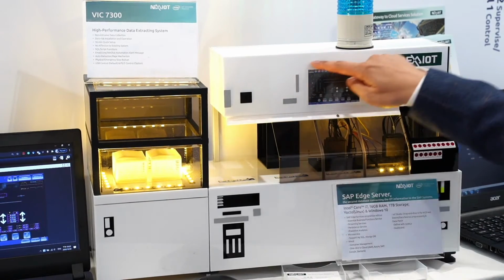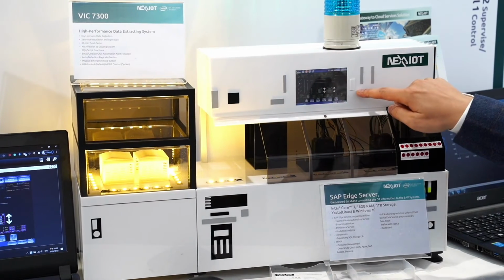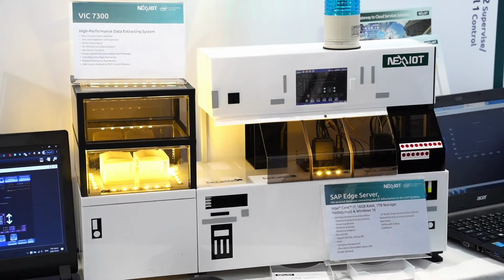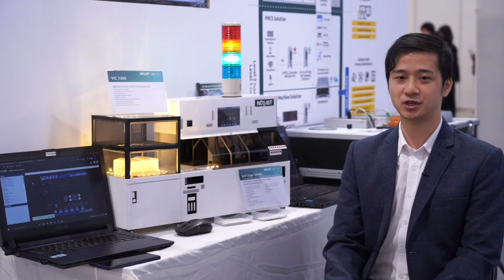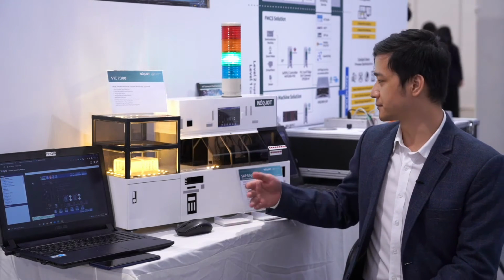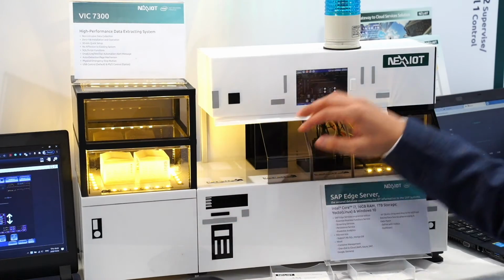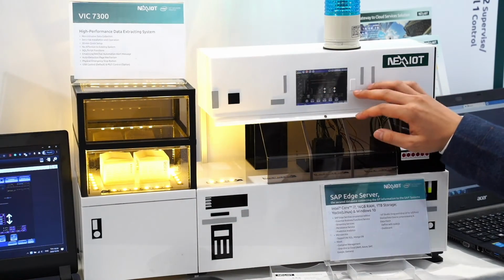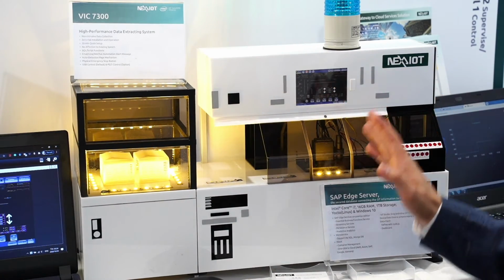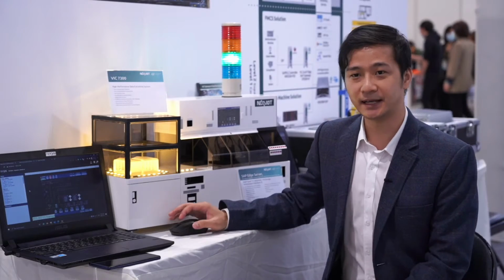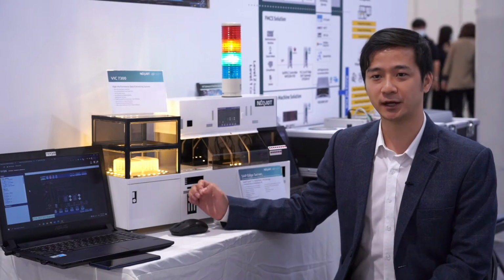Normally, the machines come with a monitor located here and a keyboard or a mouse. The production information of the machine is displayed on the monitor. Of course, the thing we must mention here is that this production information only appears on the monitor. There's no other way to extract data from this machine. That leads to the demand for the VIC7000 product.